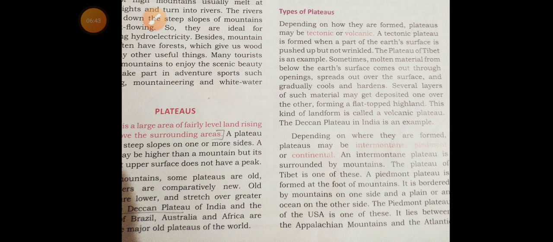And what is the importance of plateaus? There is more or less level land at the top, parts of which can be cultivated. The old plateaus are rich in useful minerals such as iron ore and copper, and this supports mining also.